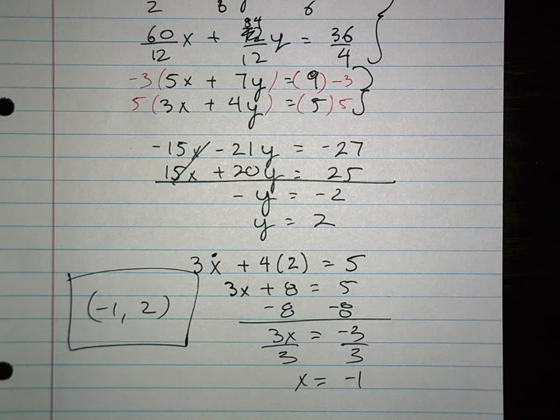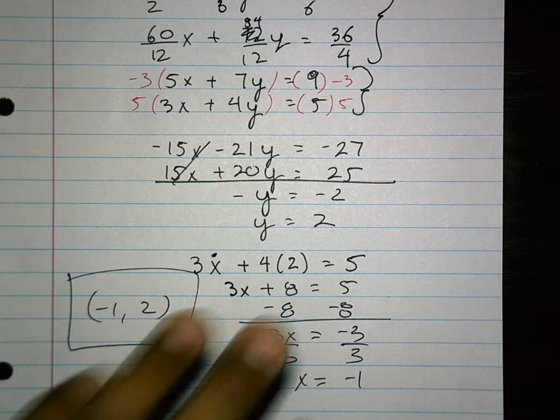Okay. Looking at question number 50. This is a question with some decimals in it.